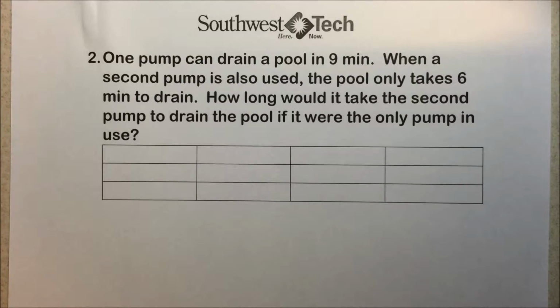In this problem, it states one pump can drain a pool in 9 minutes. When a second pump is also used, the pool only takes 6 minutes to drain. How long would it take the second pump to drain the pool if it were the only pump in use?